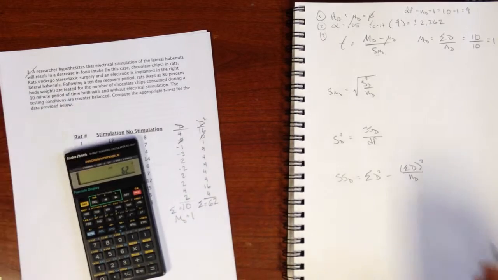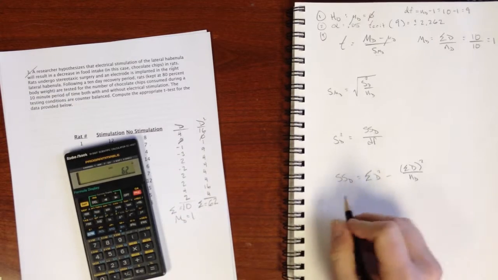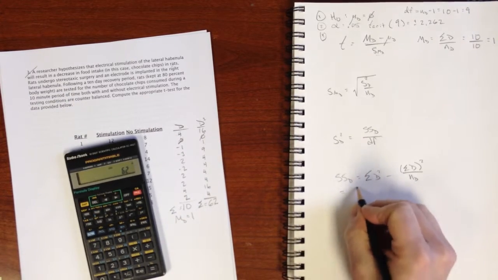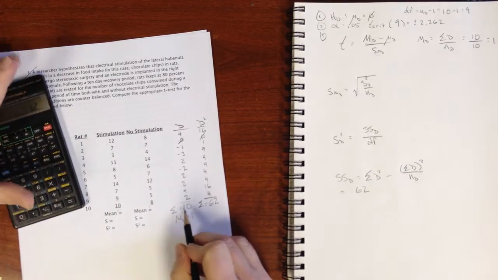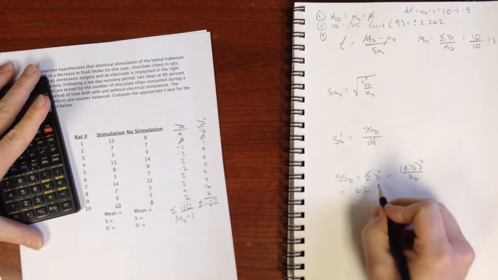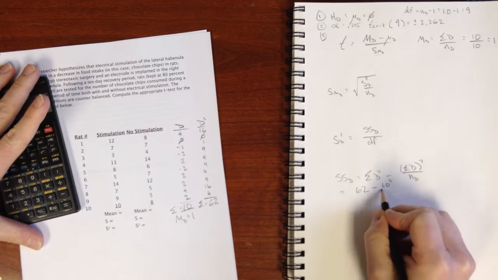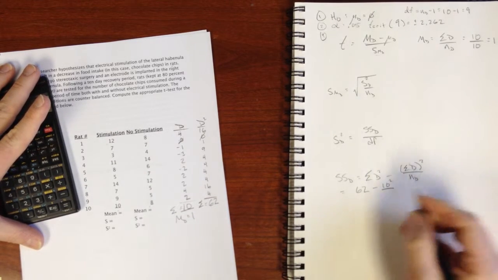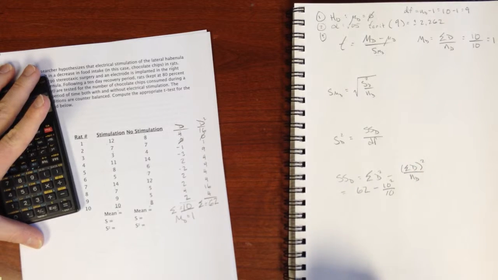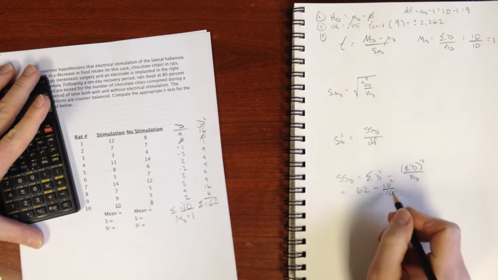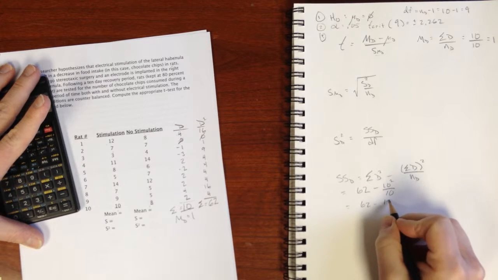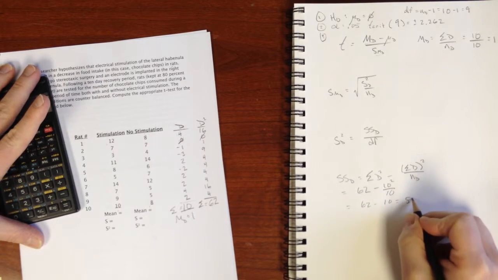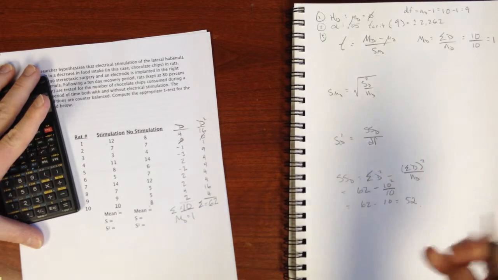62. Alright. So the sum of the squared difference scores is 62. The sum of the difference scores is 10. So I'm going to square that and divide by the number of difference scores, which is also 10. So 10 squared is 100, divided by 10 is 10. 62 minus 10 equals 52. We'll plug this in up here.